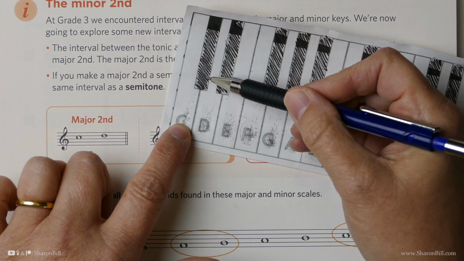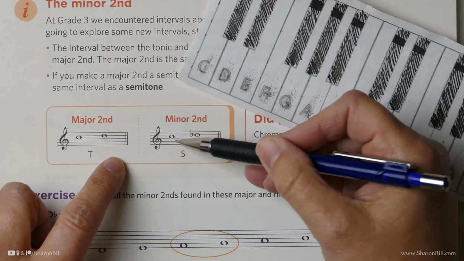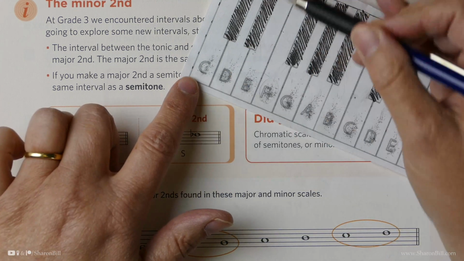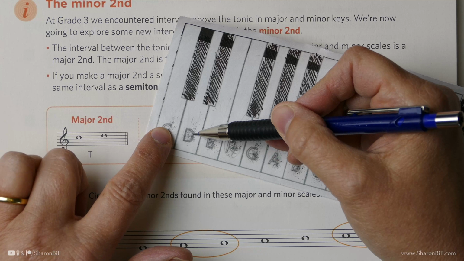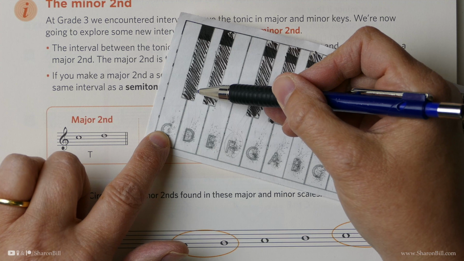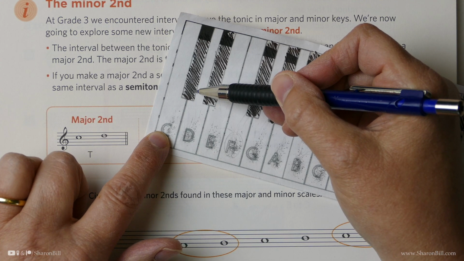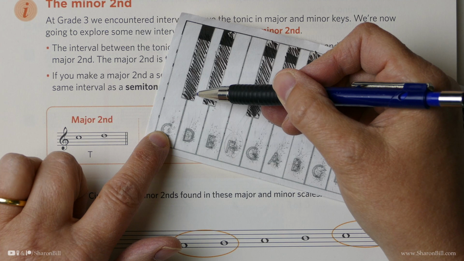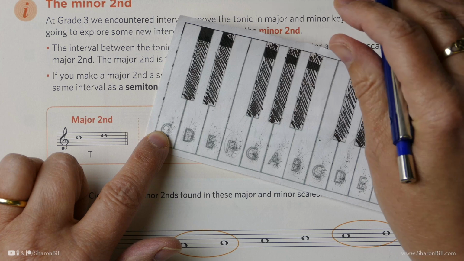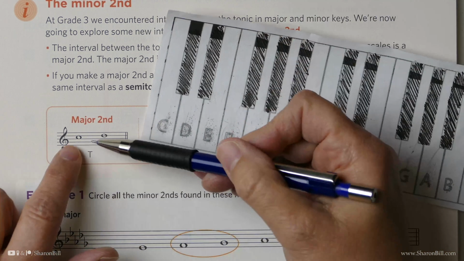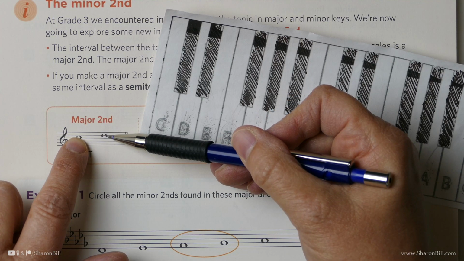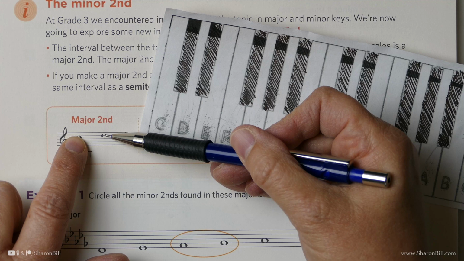Now you can't think of it as C sharp. It's got to be from a C something to a D something. And here we've gone to a D flat. We've made the major interval smaller by a semitone. It's now a minor interval. Minor means smaller. And so we've adjusted that by a semitone. And basically a semitone apart is a minor second, but you must remember that it's from C something to D something. It's got to go up a step on the stave to be a second of any sort.